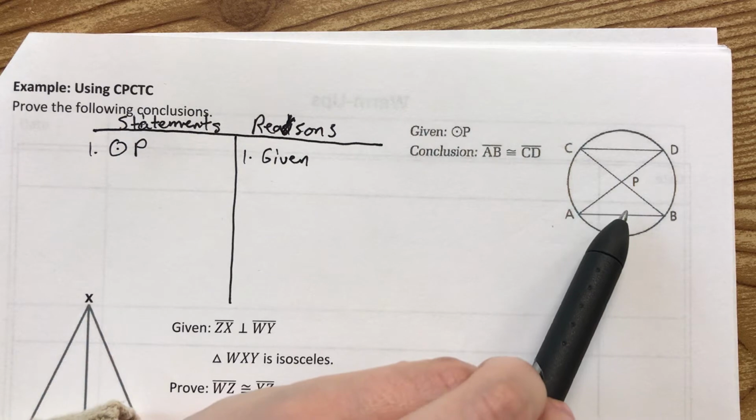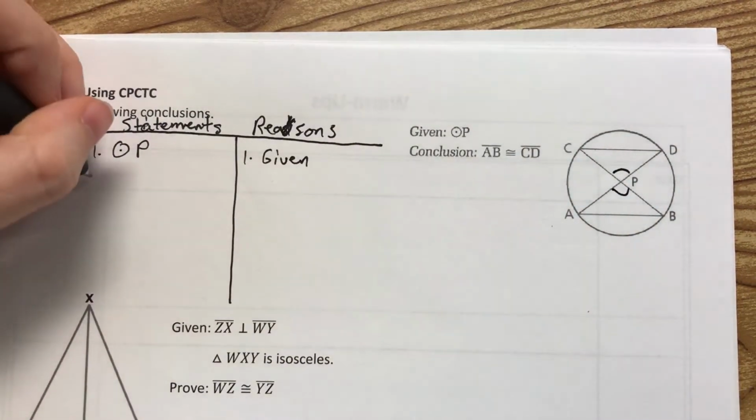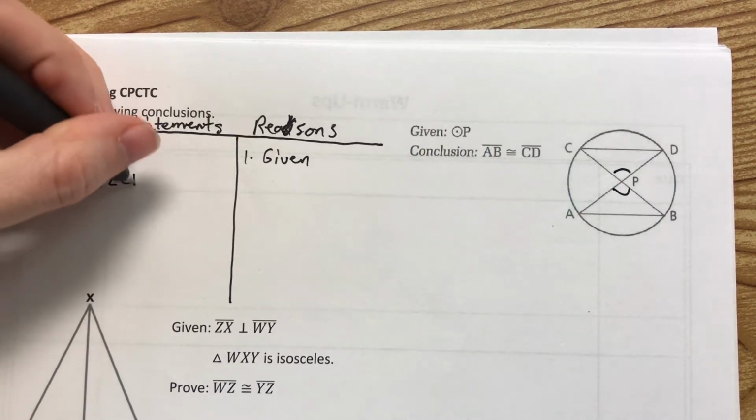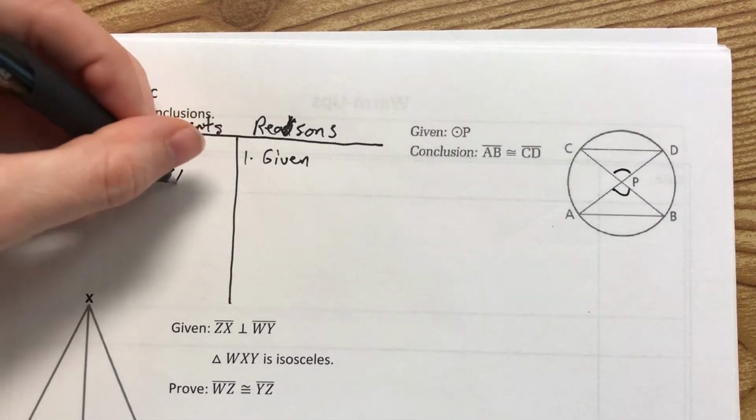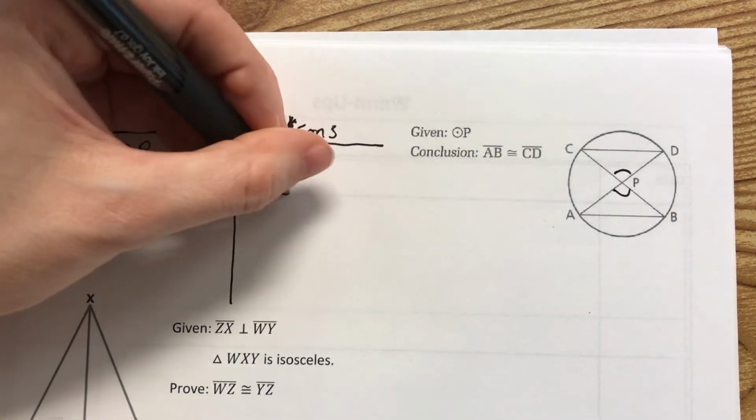So I look at this and I'm thinking, well, I do see a pair of vertical angles. They're right here. So I'm going to go ahead and put that in. So I'm going to say angle CPD is congruent to angle APB. And the reason for that will be vertical angles.